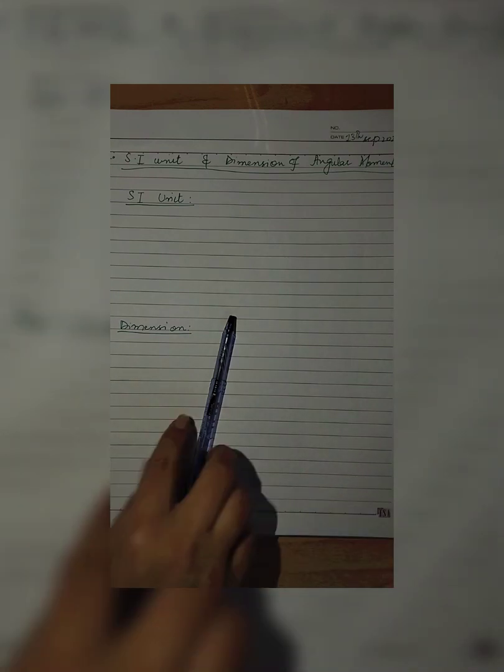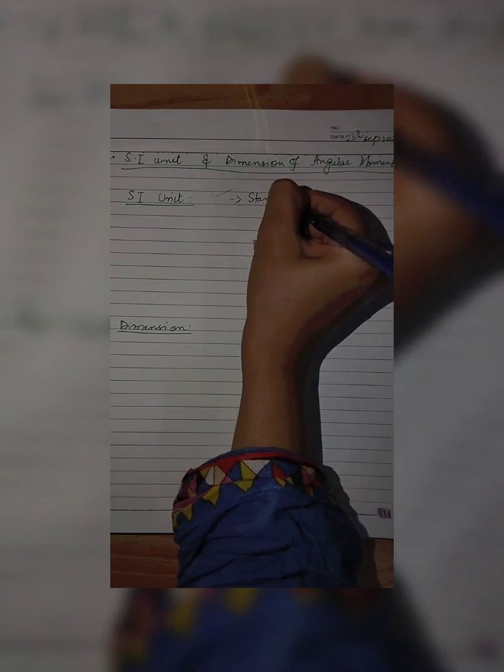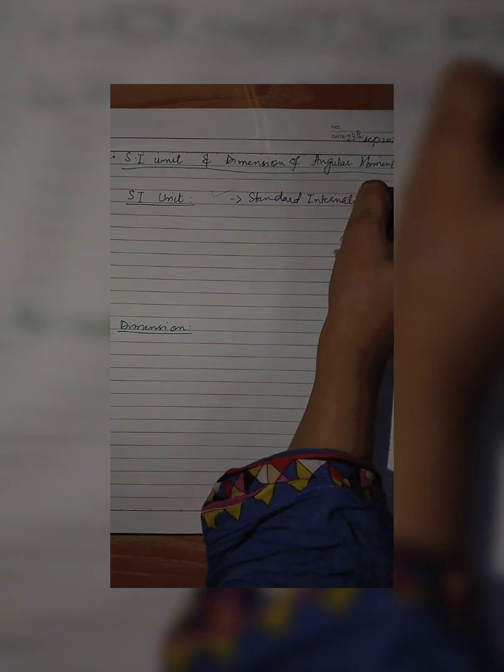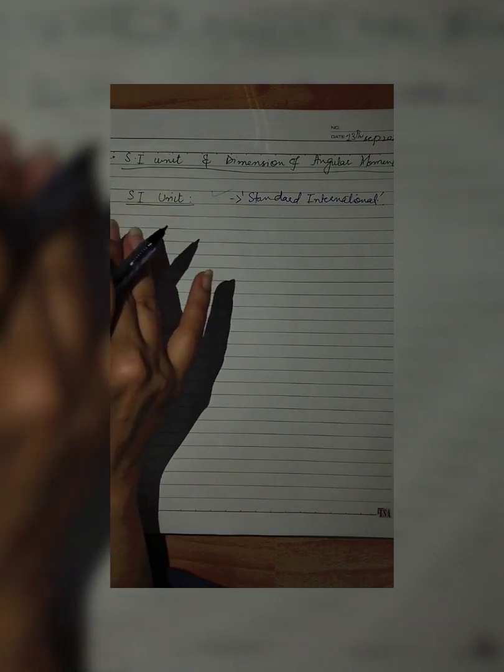Now, as I promised, in today's lecture we are going to study the SI unit and dimension of angular momentum. First of all, one should know what the SI unit is. Keep in mind, SI unit is basically the standard international unit. What does it mean? It simply means the unit that is accepted internationally. So how are we supposed to find it? Students, it's a very simple and easy method.